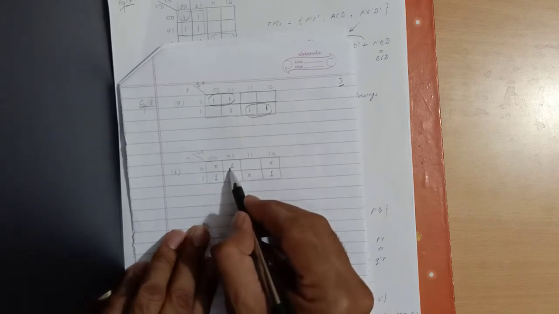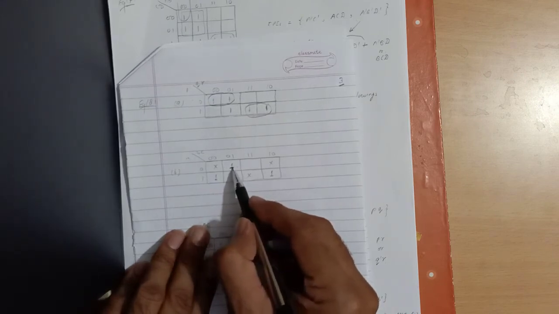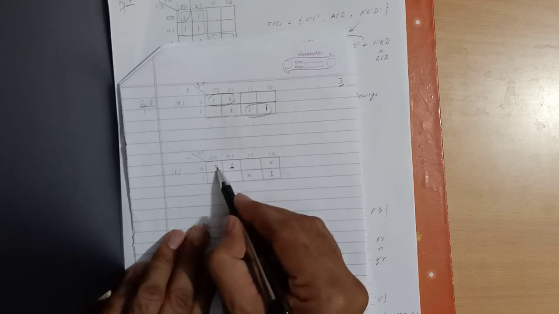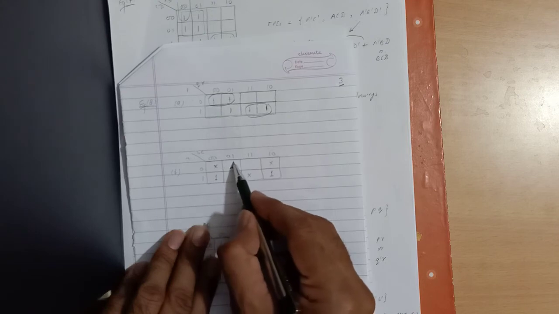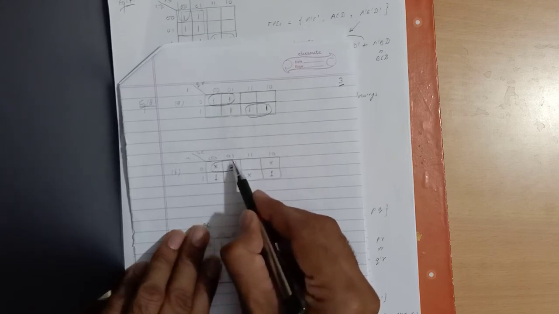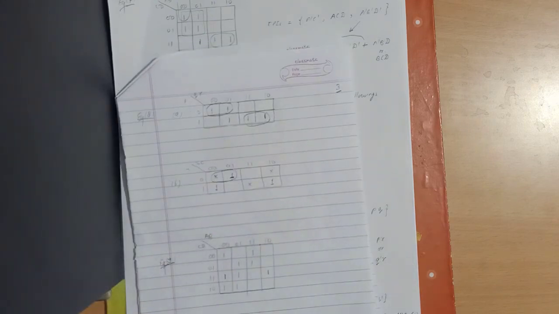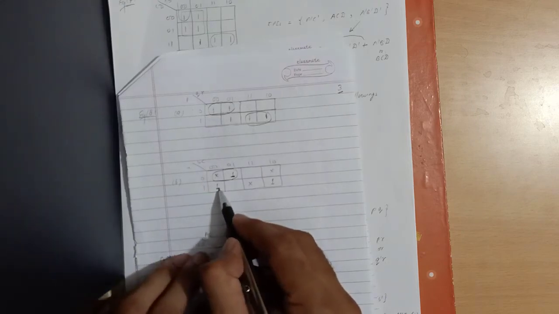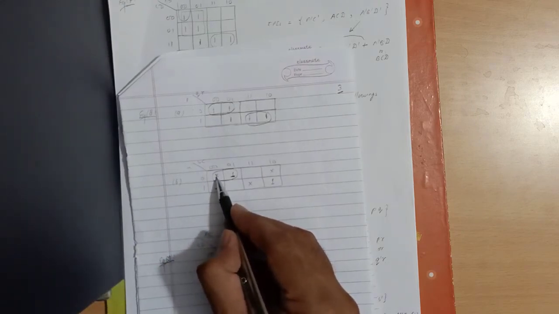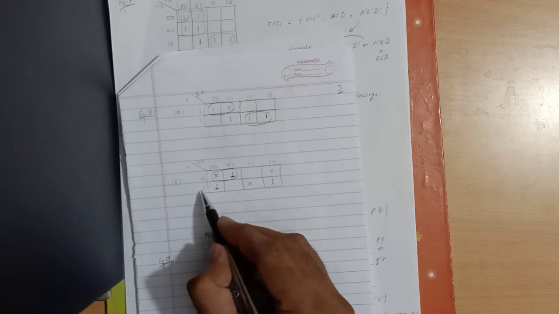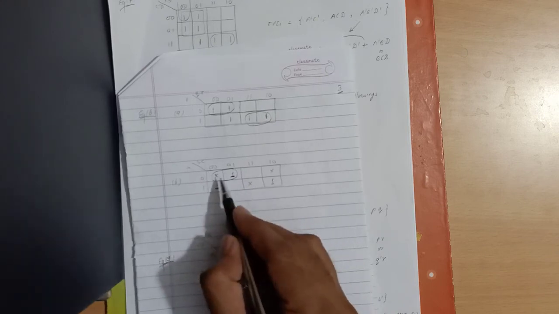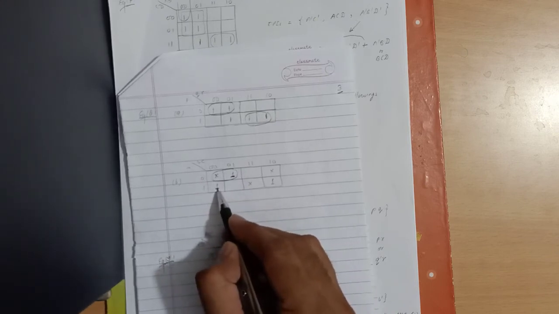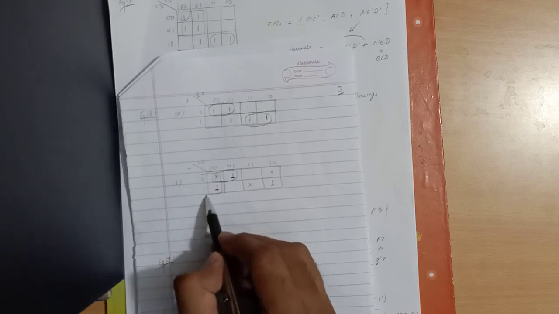Okay, so if we choose this one, what are the neighbors? Here only 3 neighbors are possible, so one is present, so it can be covered by this. Yes, so this is an essential prime implicant. If we choose this one, this is the neighbor, here no one is present, it is a possible neighbor, so these two are the neighbors of this one, it can be covered by a single one.